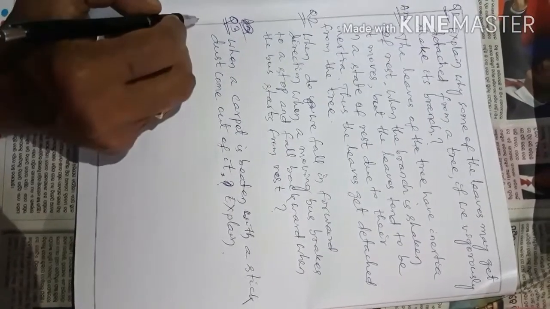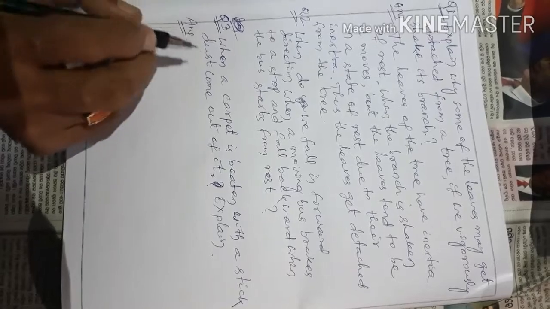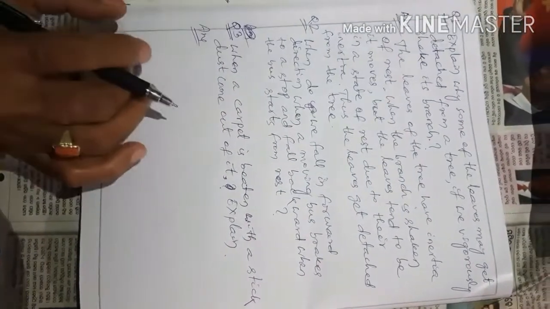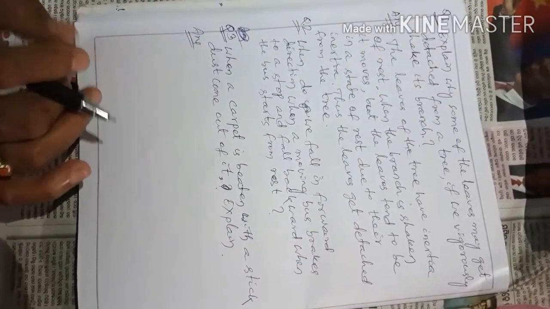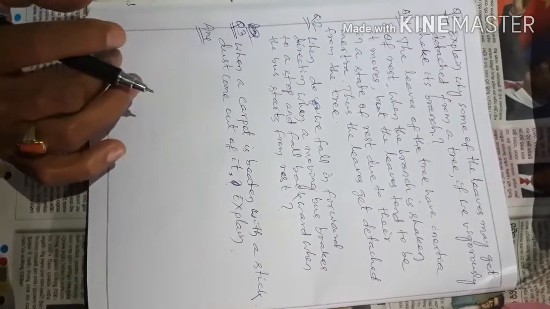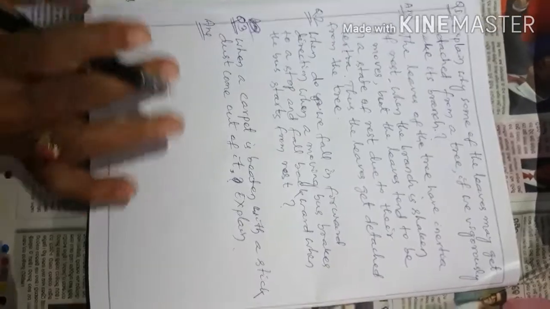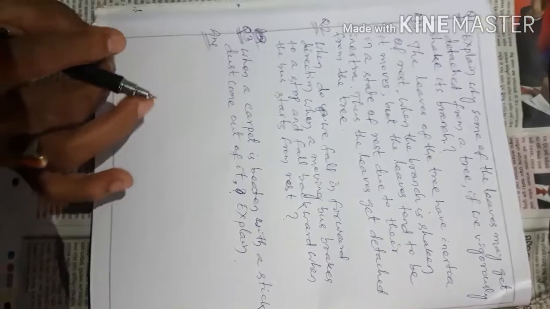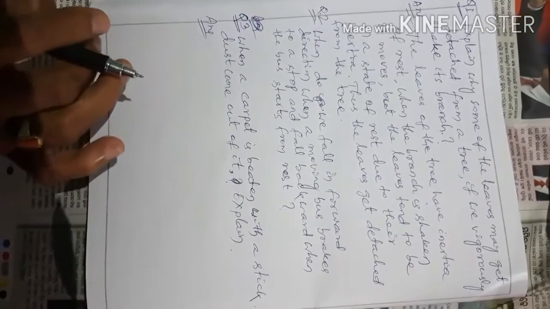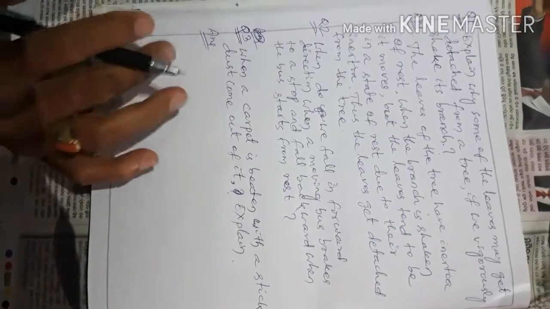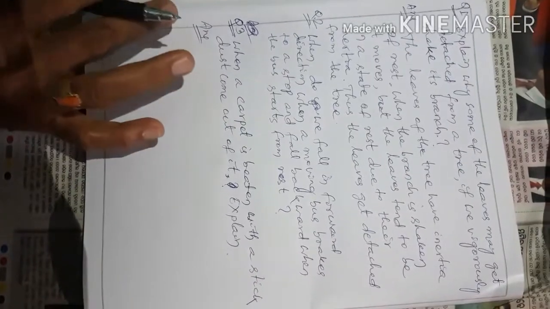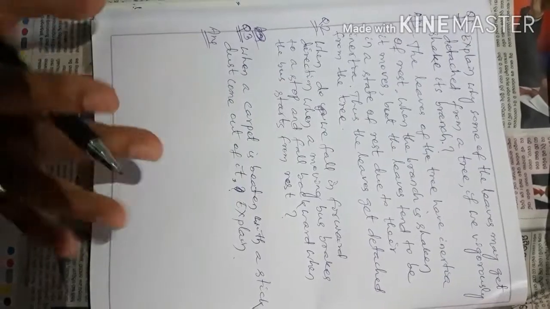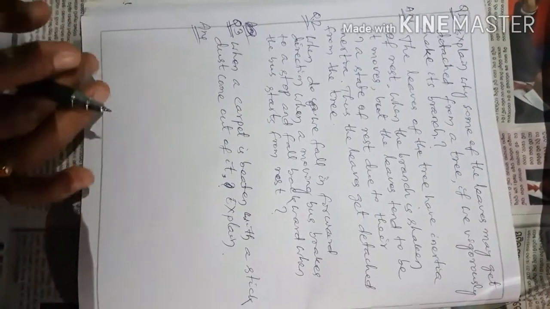Okay, I am writing the answer. I will tell and I will also write. The dust particles lying on the carpet possess what? Inertia for rest initially. When the carpet is beaten, the dust particles resist the change in state of rest, so they fall down. Clear?